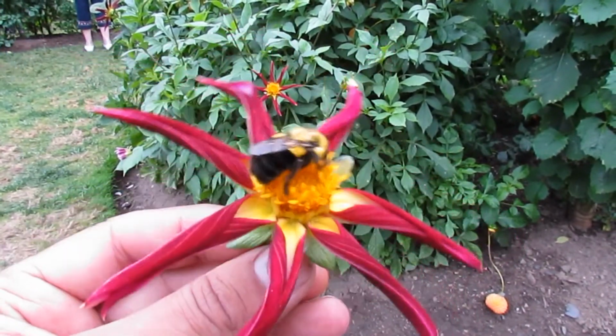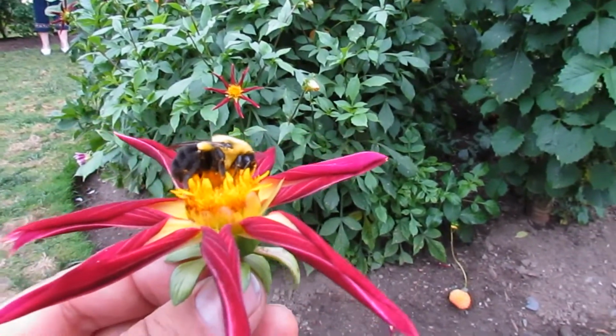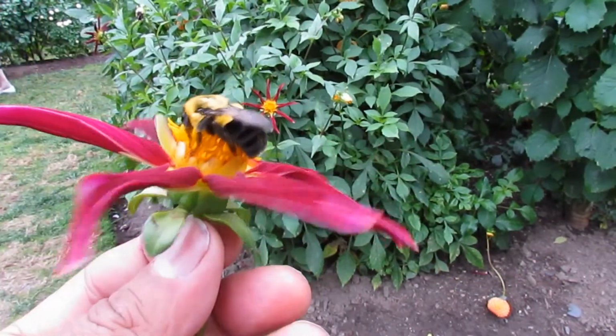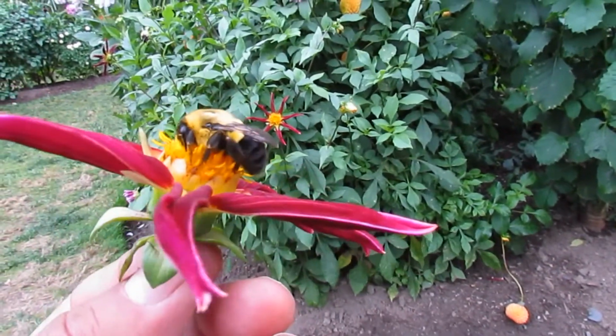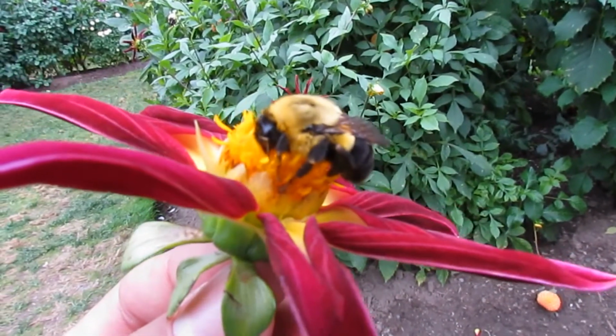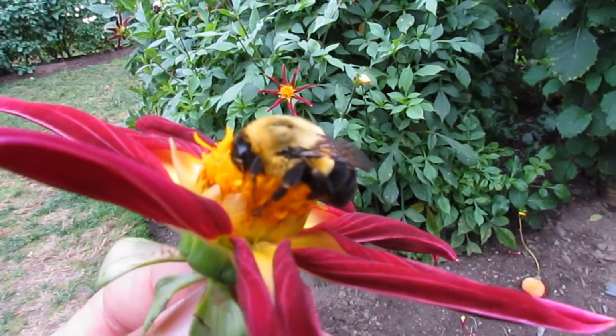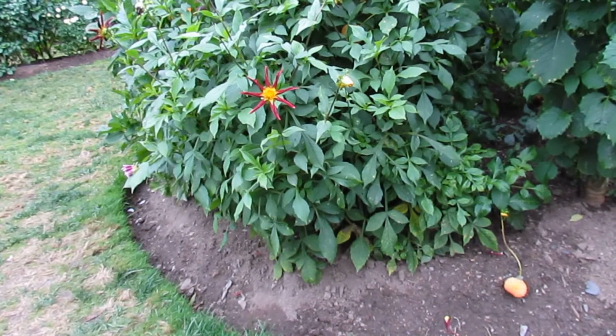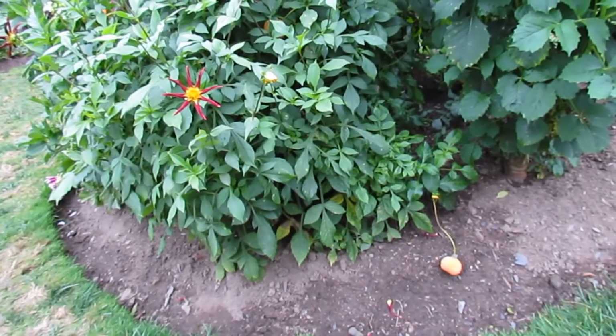So this time I decided to pull this flower up because every bee that lands on it dies. And here I'm sitting here in a garden holding this big fat bee, and it died right in front of my eyes. And people don't notice anything, but I do. Hey, look, the bee died while it was on this flower. Really? Yeah, they're all dying. This is happening all over the world.